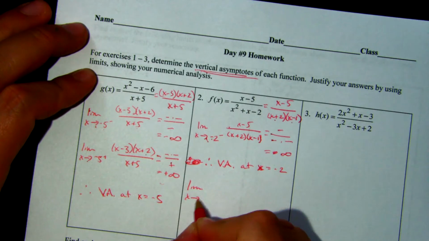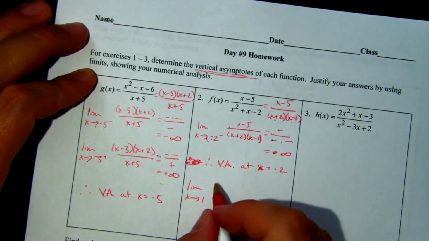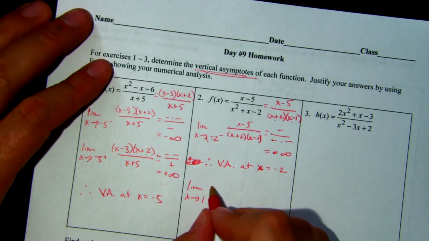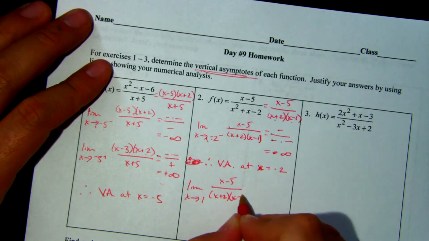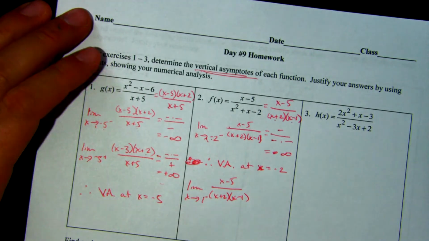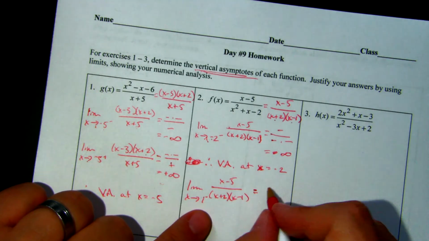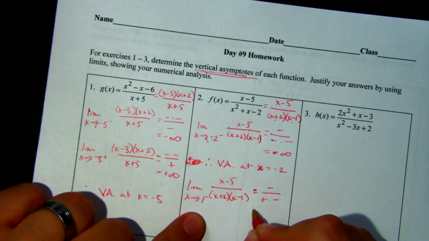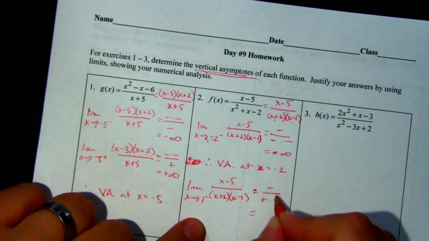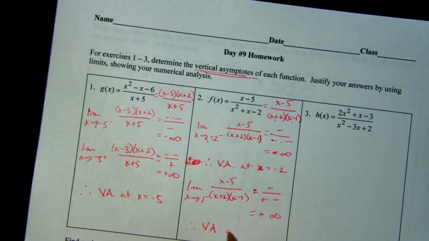Okay, limit as x approaches 1. So 1 is going to be my other vertical asymptote because I've got another uncanceled factor in the denominator. x plus 2, x minus 1, and so here I'm just doing it from the left. So again, x approaches 1 from the left. If I put that in, I get a negative over positive times negative. So it's going to be negative over negative, which is positive, so I get positive infinity. So I can say, therefore, there's a vertical asymptote at x equals 1.